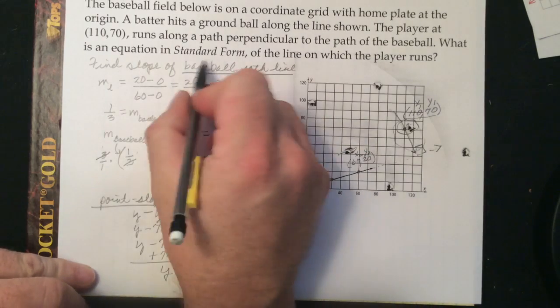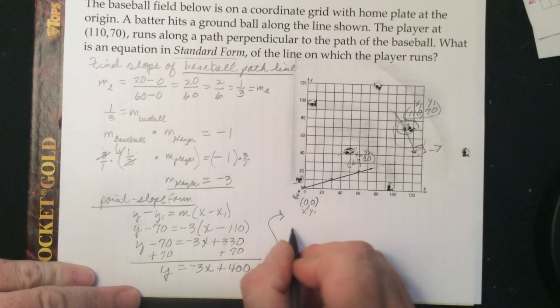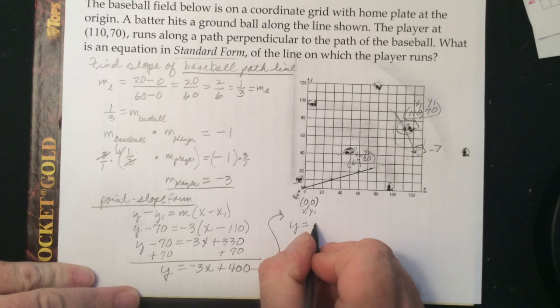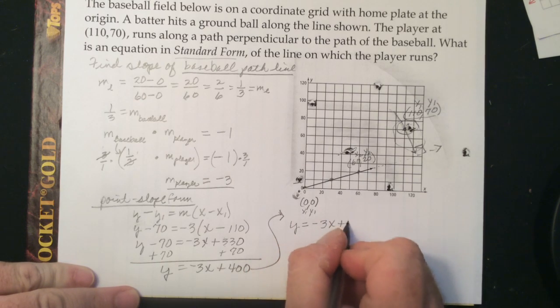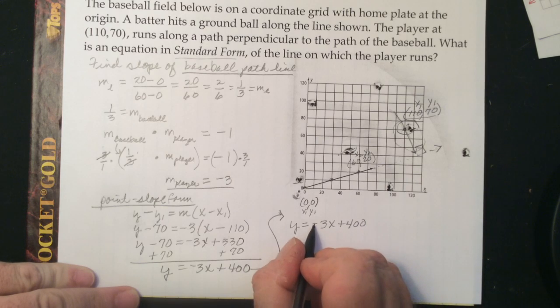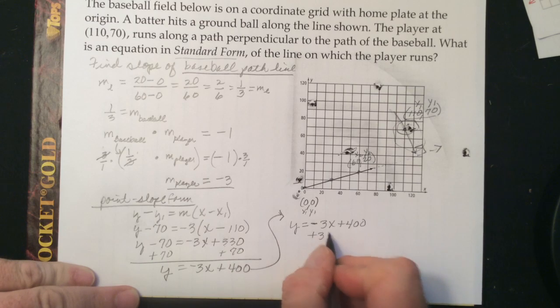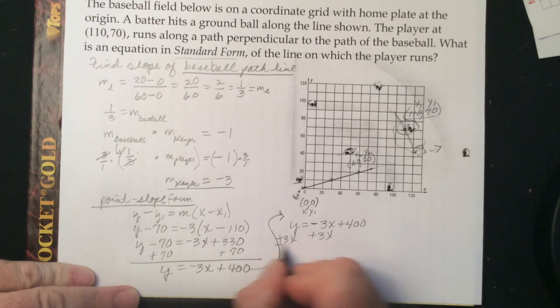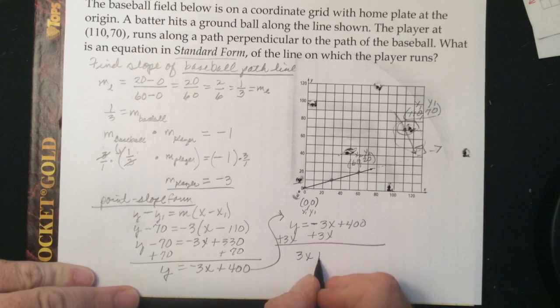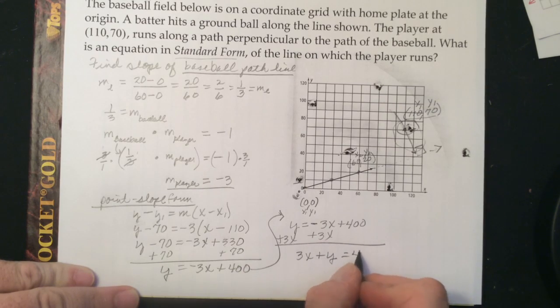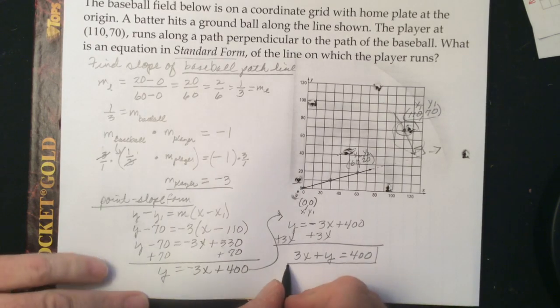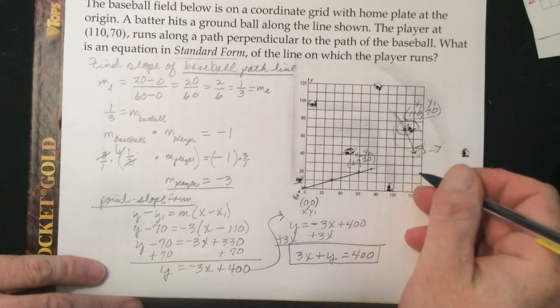Now, they asked us to write it in standard form. This won't take us too long. Let me rewrite it here. The only thing we need to do is get rid of the -3x, bring it over here, which means we add 3x to both sides. And we get 3x plus y equals 400. This is the equation of the player pathway toward that ball.